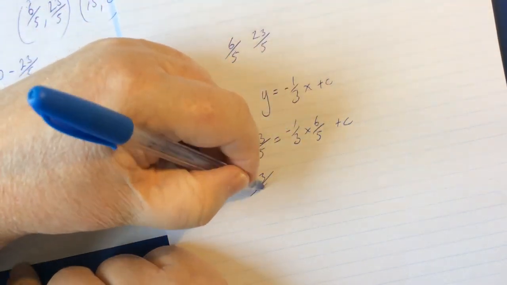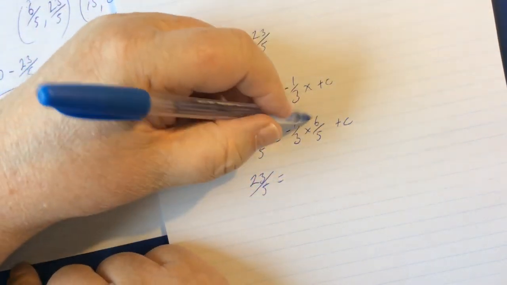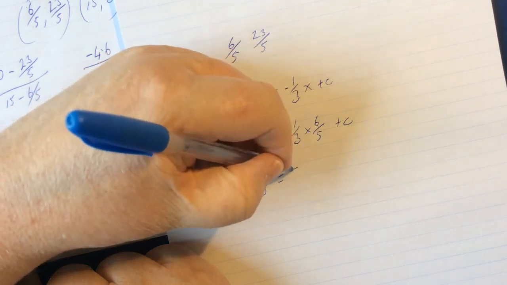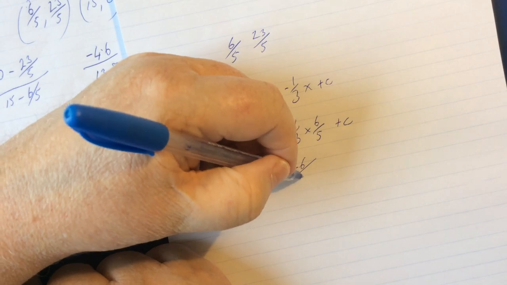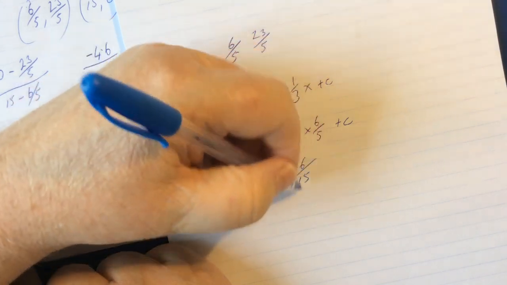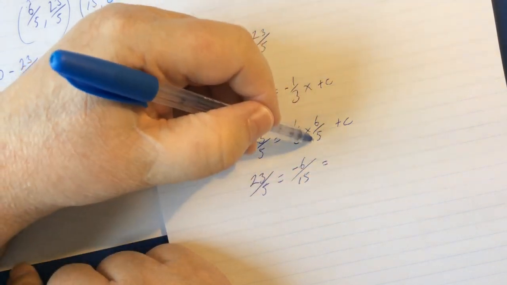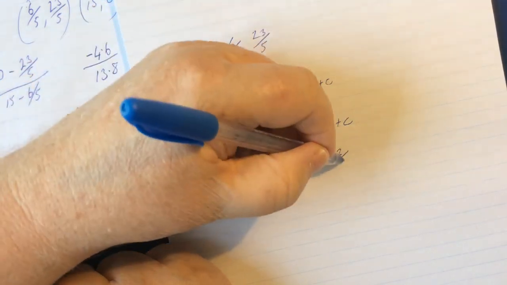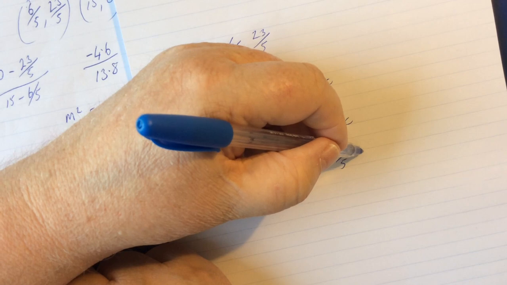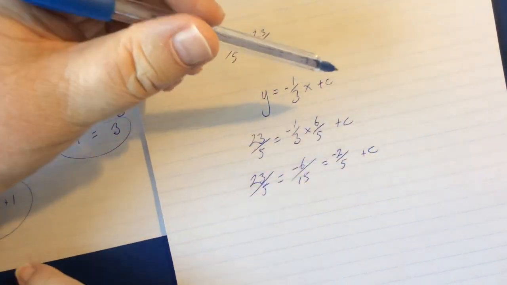So 23 on 5 is equal to negative 1 times 6 is negative 6. 3 5s are 15. That is negative 6 over 15, which is negative 2 on 5. Don't forget the plus c.